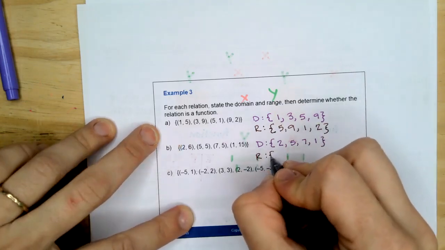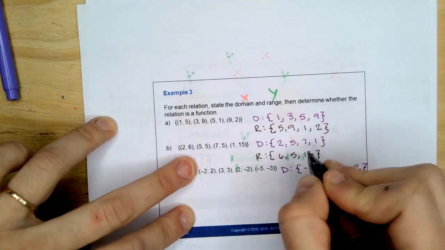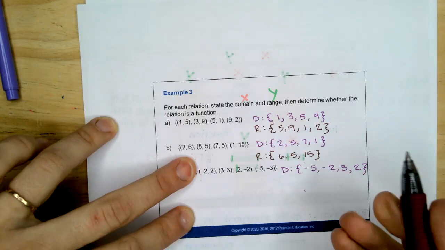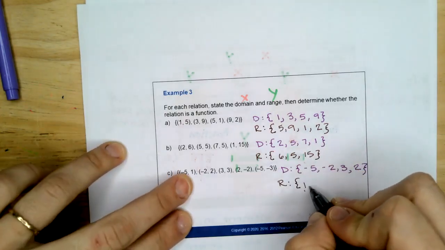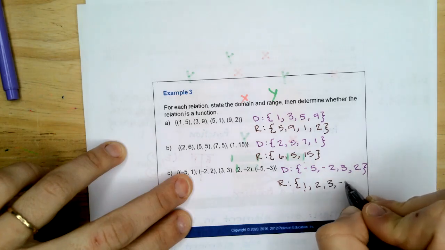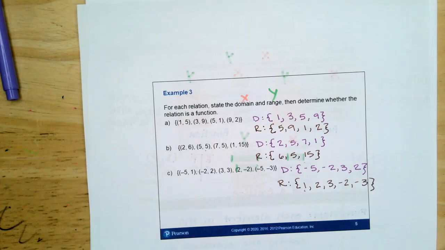Here my range are my y values, 6, 5, and 15. I'm going to skip that second 5. There are 2 5s, but I'm not going to write it twice. And here my range is 1, 2, 3, -2, and -3. Okay. Is it a function?